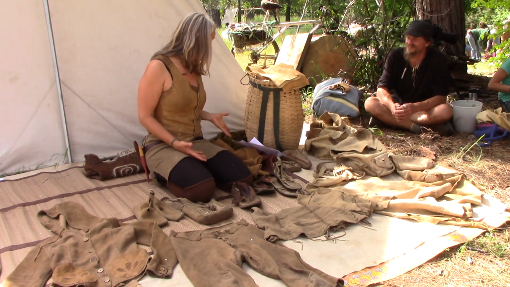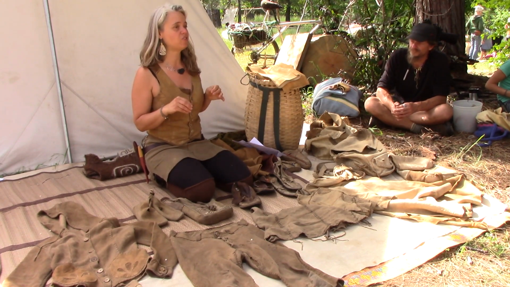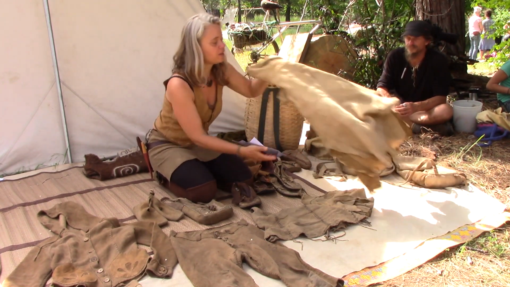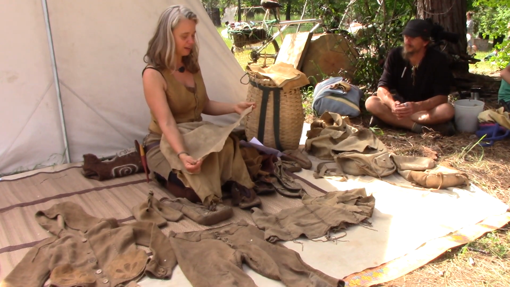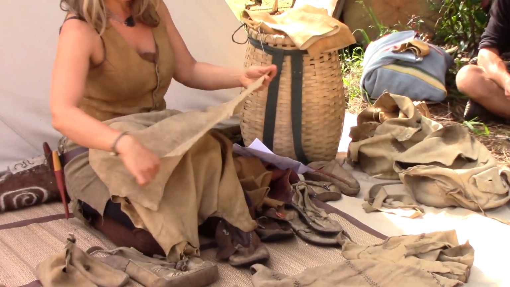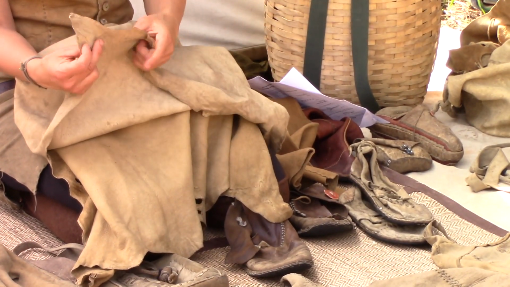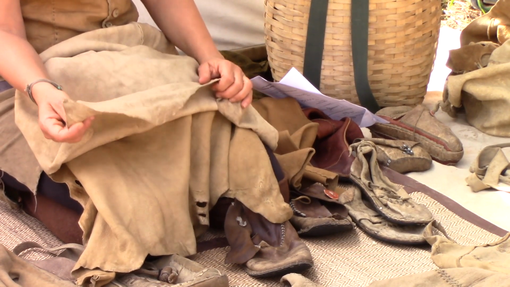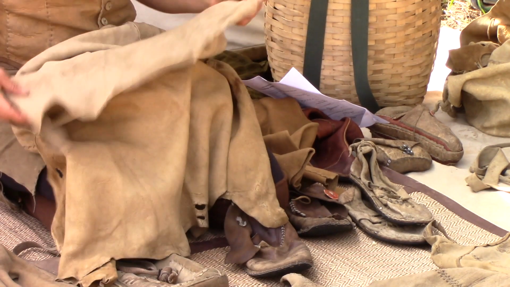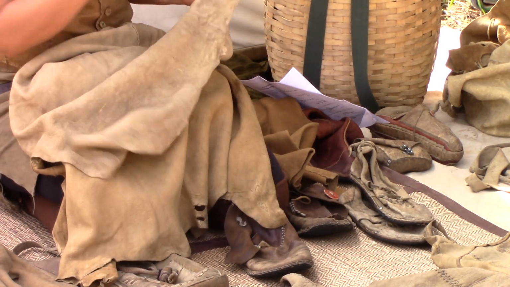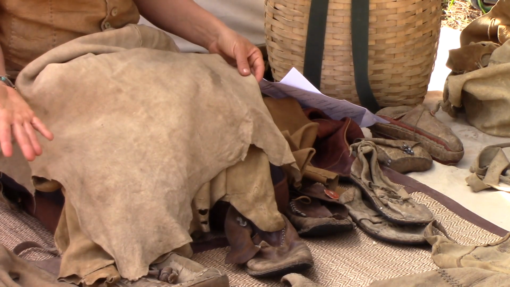The last of the functional rules are bind any edges that you don't want to stretch. With buckskin, sometimes it's really nice to leave the natural edge of the hide. So this was the tail area of the deer, and this is an edge that was already cut before the tanning process, so it got stretched and pulled maximally. So it doesn't stretch a whole lot more. This is a way that I can leave a natural edge on my hide and I don't have to bind it, and it's not going to stretch a lot.